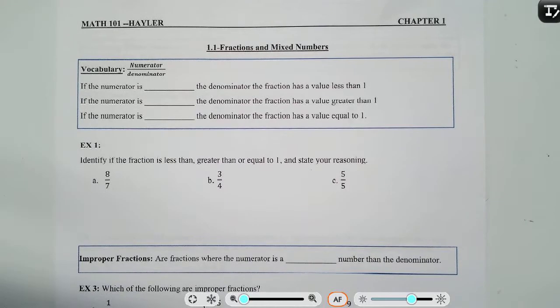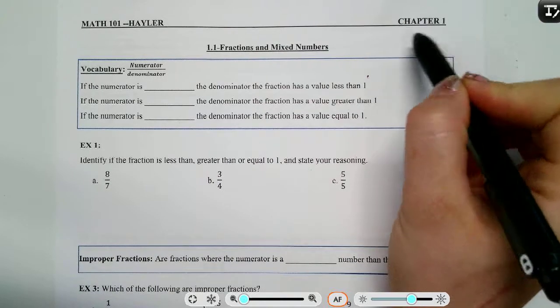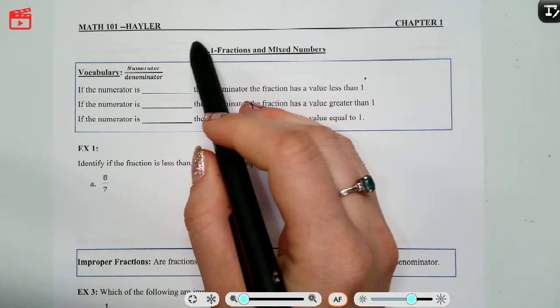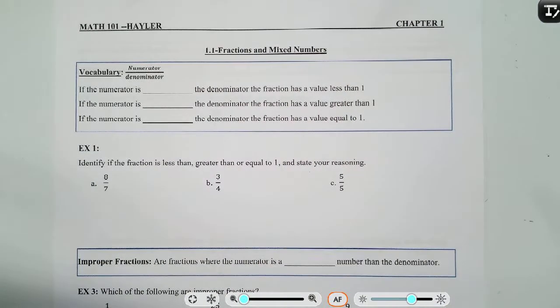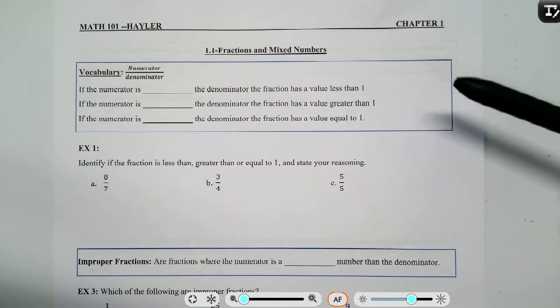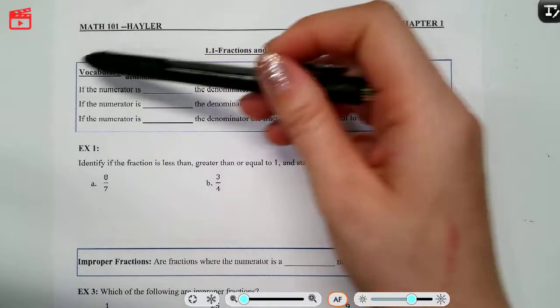Alright, so welcome to the first video for Math 101. We're working on Chapter 1. Real quick, a mention on my notes: you'll see the chapter up here, and then the section we're working on in bold and underlined right above. All of the important definitions and pieces of information will be in these little blue boxes.